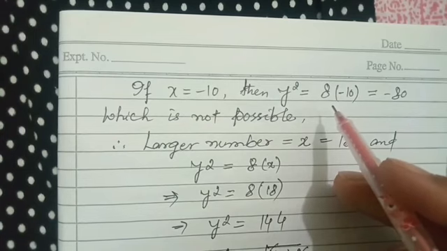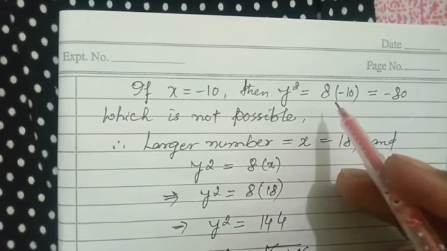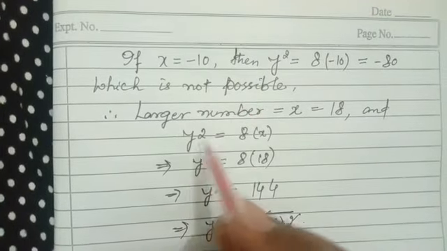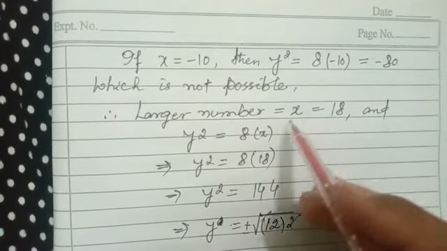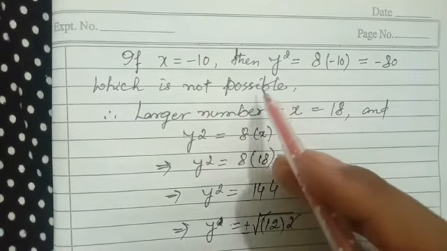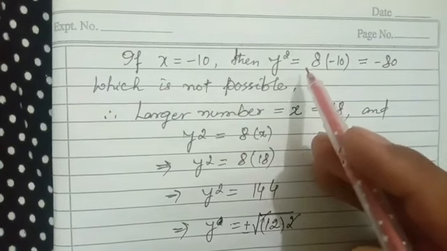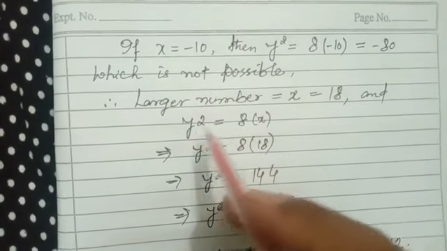Why is it not possible? Because the square of any real number cannot be negative, so it's not possible. Therefore the larger number is x equal to 18, because we will reject x is equal to minus 80 as it does not satisfy our second equation.